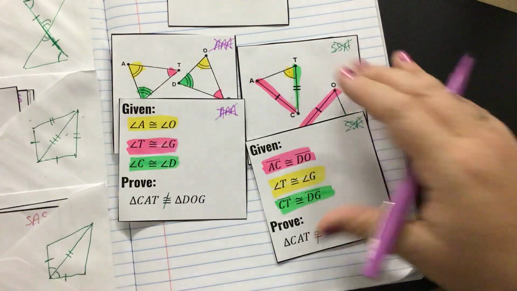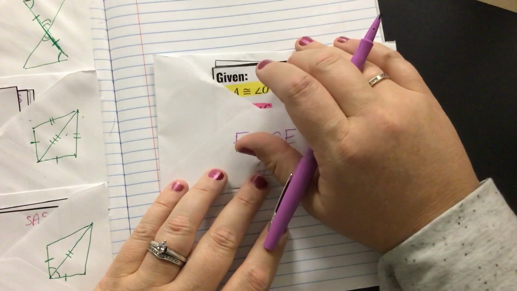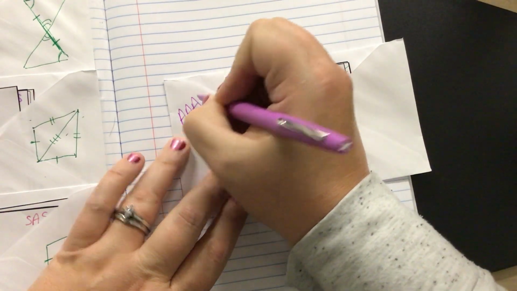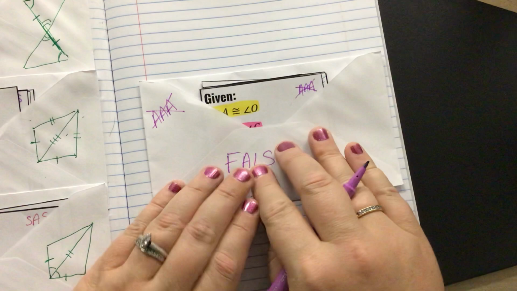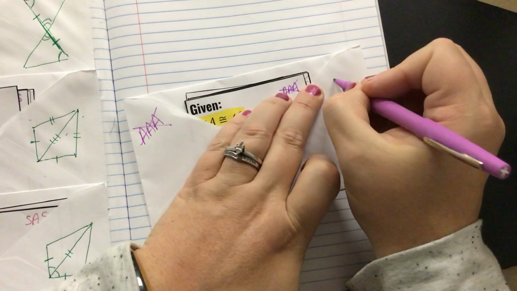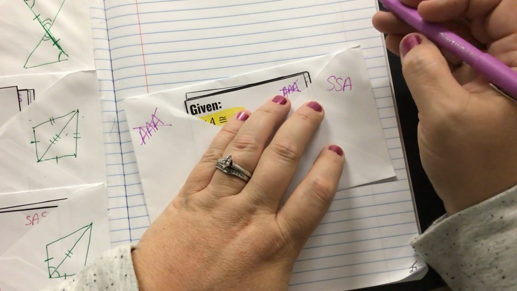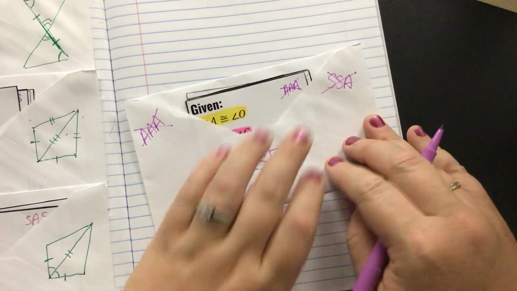And then I'm going to put these, obviously, in my envelope. Okay, so kind of shortcuts here. I'm going to put angle, angle, angle, does not work. I'm going to put an X through it. I'm going to put side, side, angle, or you can write ASS for angle, side, side. It's up to you. Does not work.